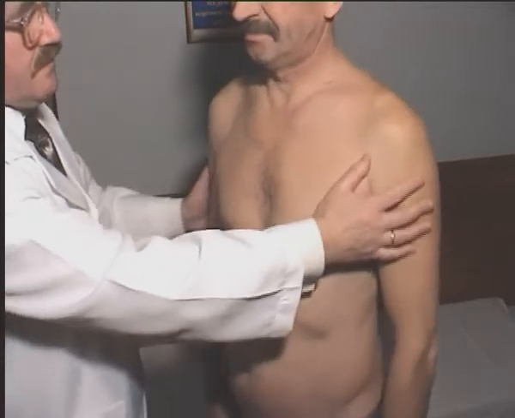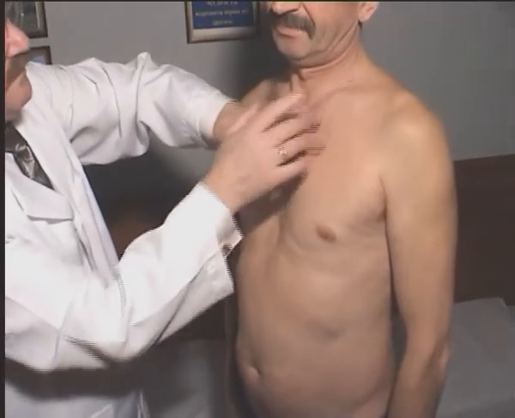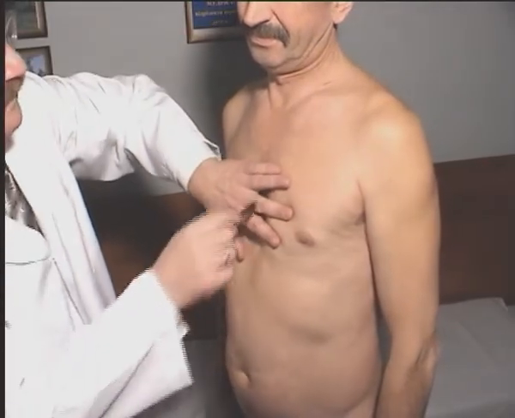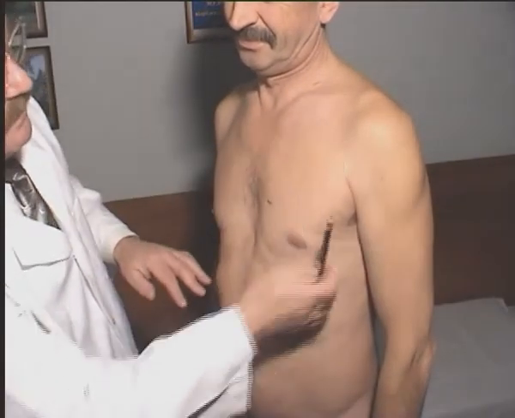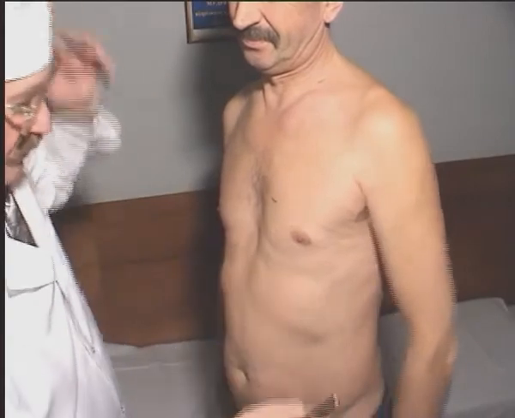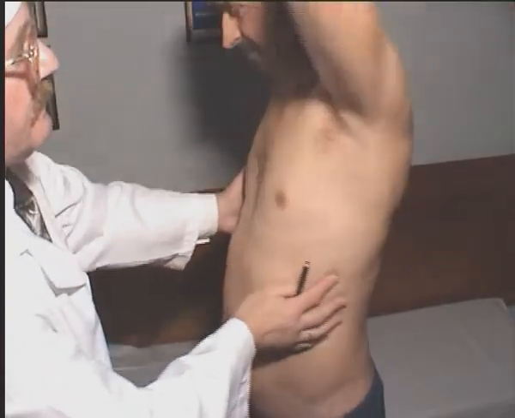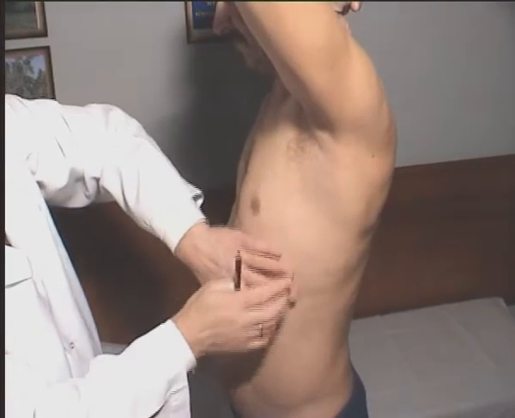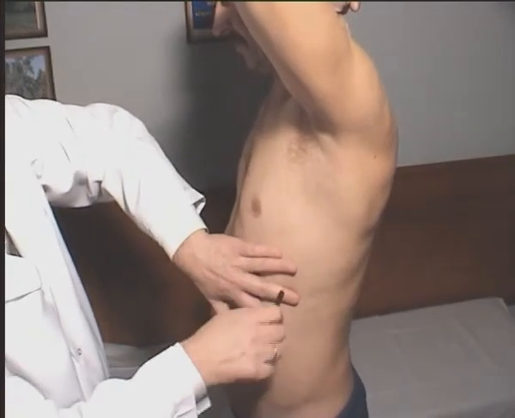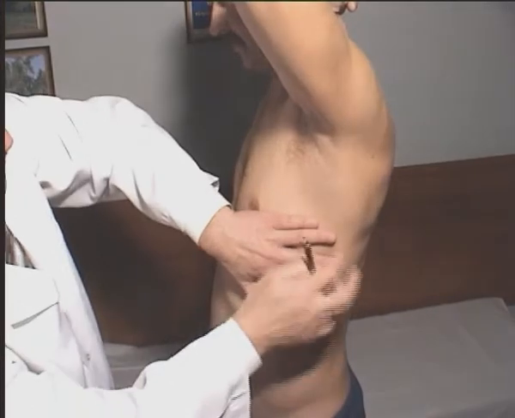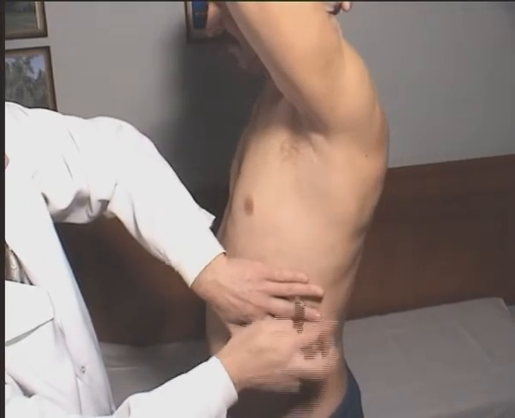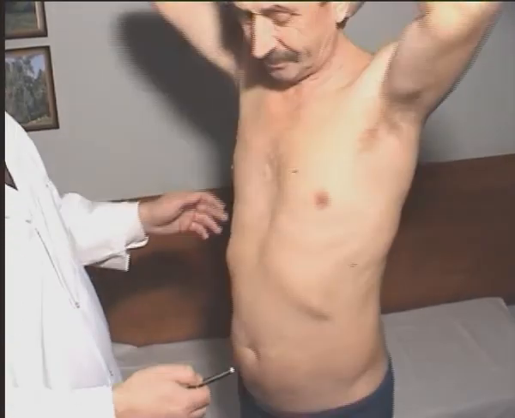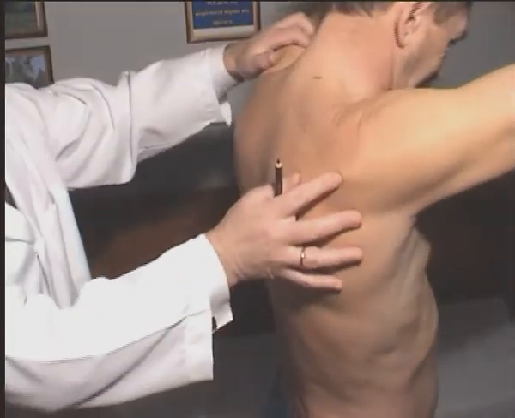Now, we estimate the lower border of the left lung. Initially, on the parasternal line. Normally, it is located on the lower edge of the 4th rib. We do not estimate the lower border on the left midclavicular and left anterior axillary lines because it is hindered by the tympanic tone from the semilunar space of Traub. Next, we estimate the lower borders on the corresponding lines as in the right side.